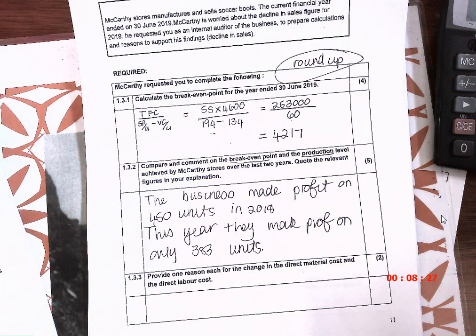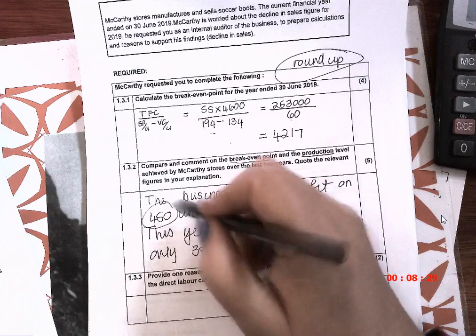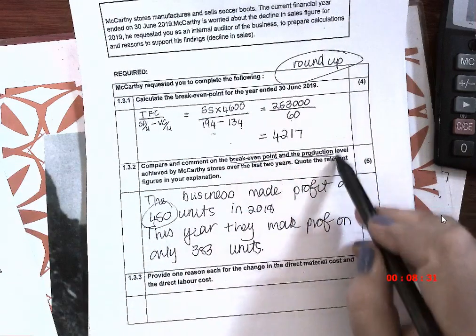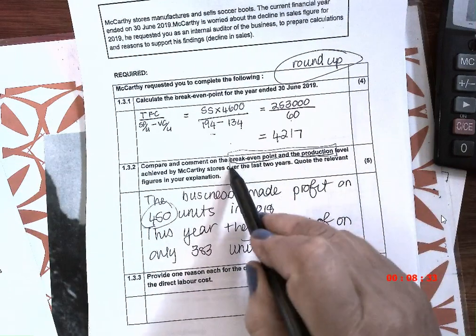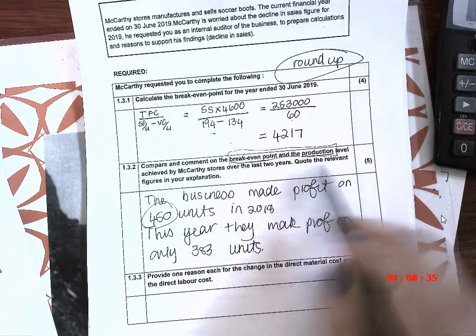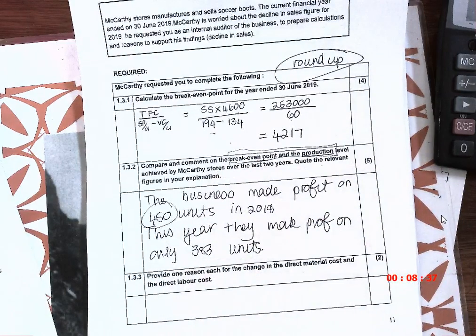Because if you do this, you compared it, so in one comment you are commenting on both the things they want you to comment on. So would this be 5 marks? This would be 5 marks. Can we see where the marks are made? It would actually be 4 marks. I don't know where they get the 5.